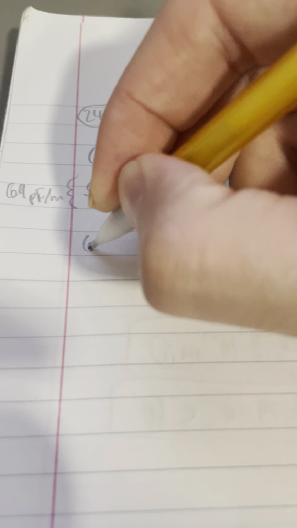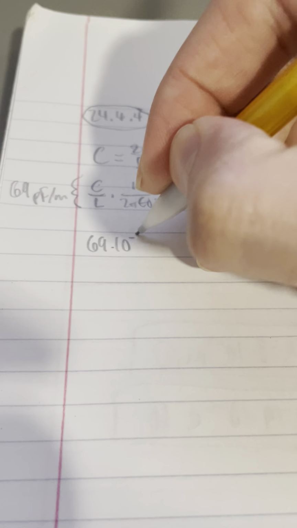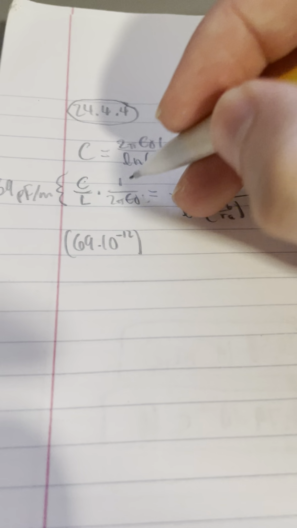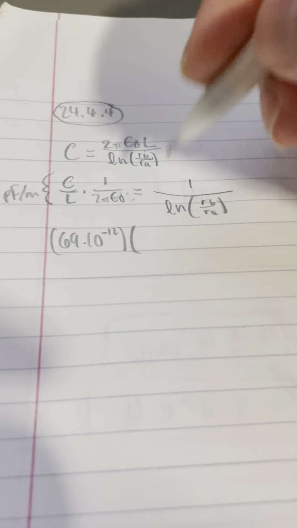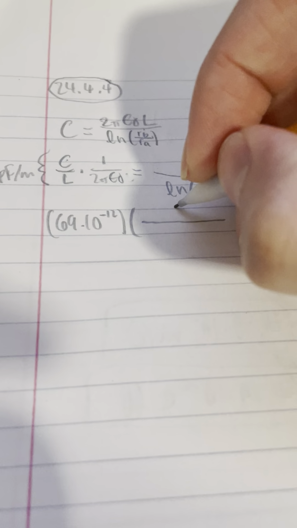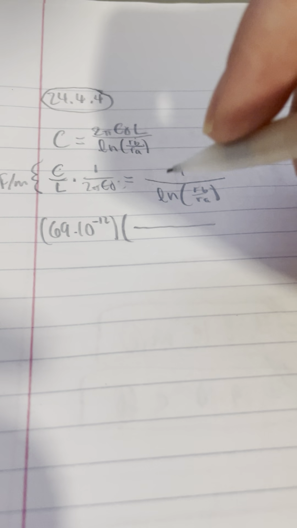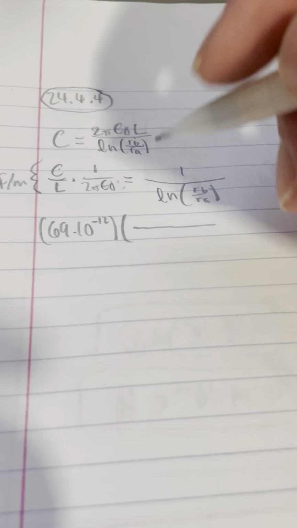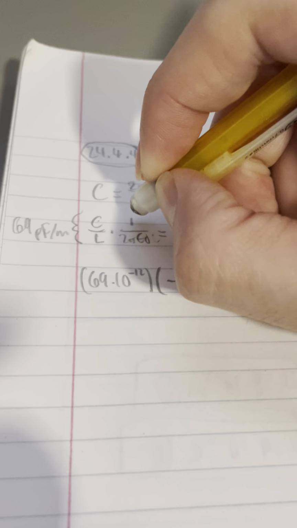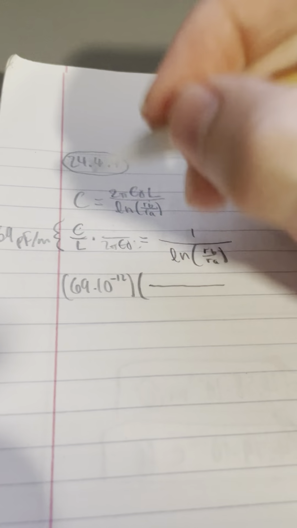So C over L is 69 times 10 to the negative 12th times, I have to change this to 2 over 4. Instead of being 1 over 2, it's just going to be 2 over 4.